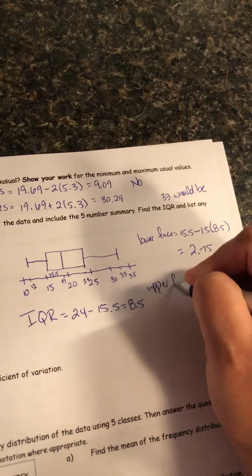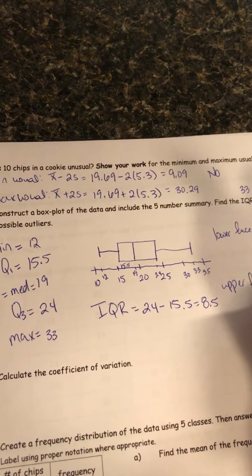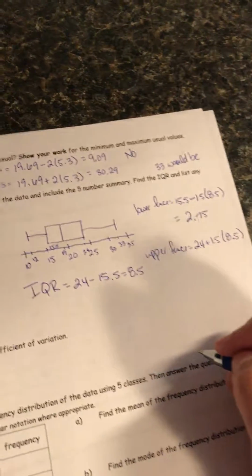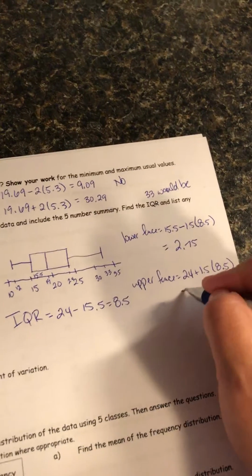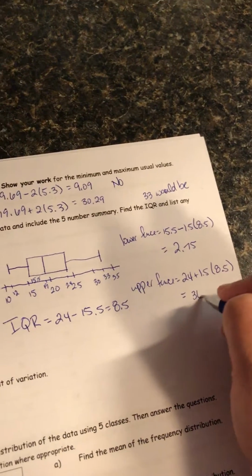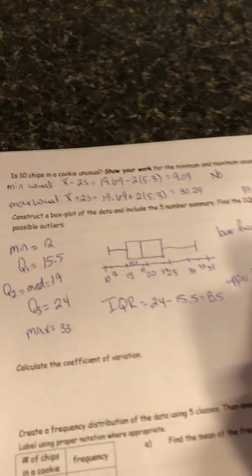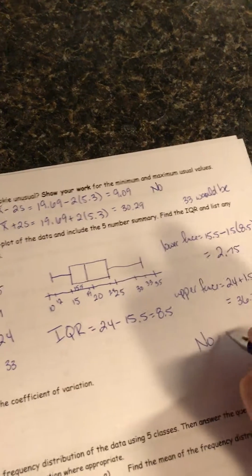And the upper fence is Q3, which is 24, plus, you add instead. So that's similar, 1.5 times your IQR of 8.5, which gives us 36.75. So for our numbers, our min's 12, our max is 33. So all of our numbers fall in this. So there are no outliers.